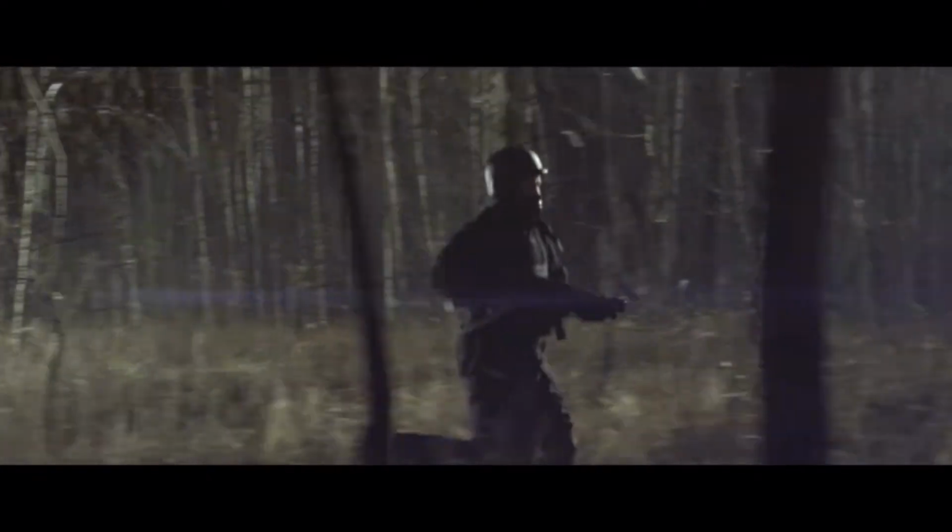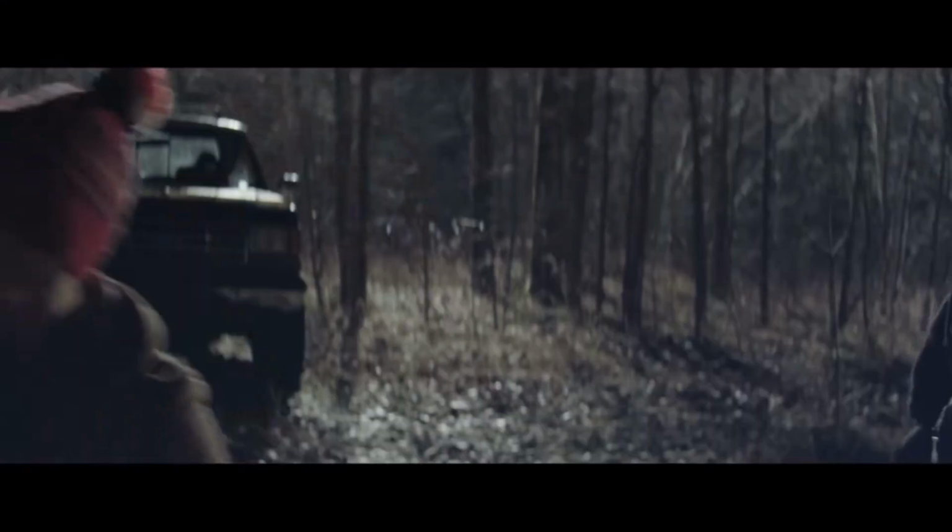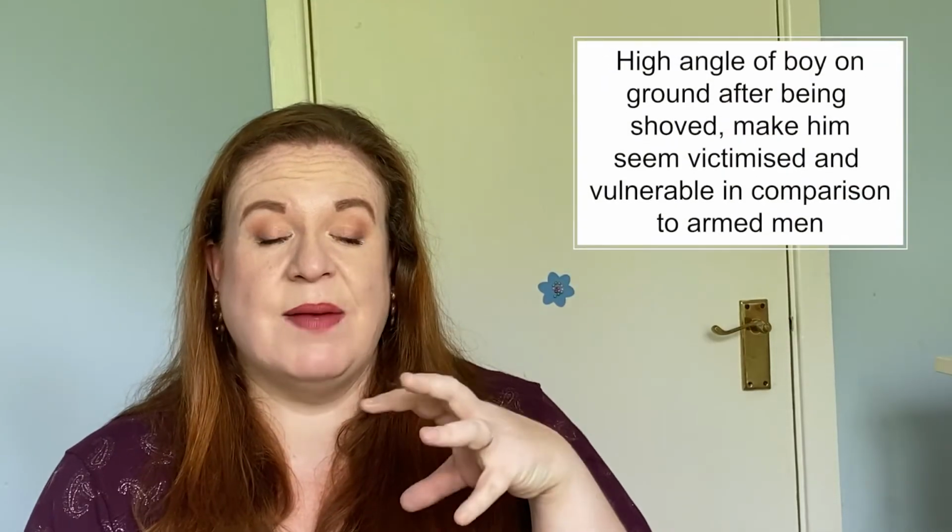Their masked faces and their uniforms, it keeps their identities hidden and it makes them seem more mysterious and more scary and intimidating. And this acts in binary opposition to the high angle shots of the boy on the ground, which make him look quite vulnerable and weak by comparison.